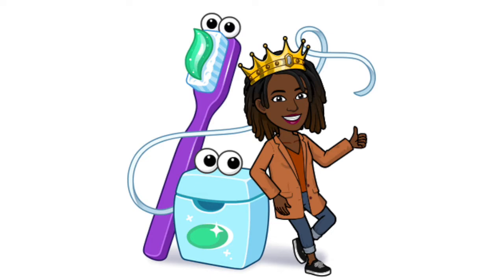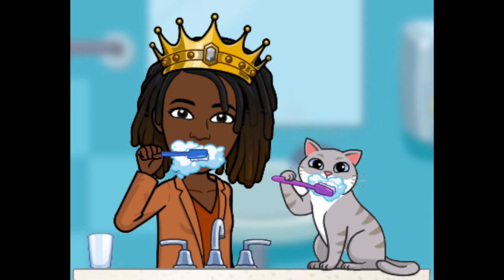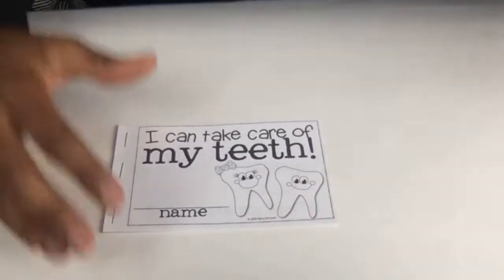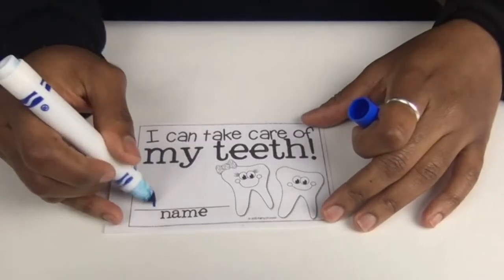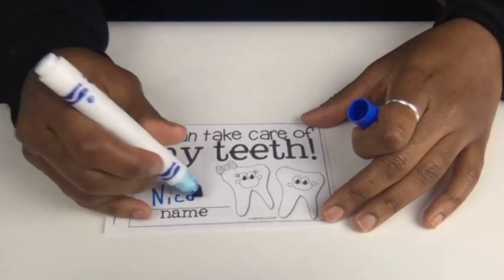Brush starts with the letter B. So you see me here with my cat. We're brushing our teeth. We brush in the morning, sometimes after lunch, and then at nighttime to keep all of the sugar off of our teeth, to keep them white and to take care of them. Speaking of taking care of our teeth, let's do some coloring. This is called I Can Take Care of My Teeth.